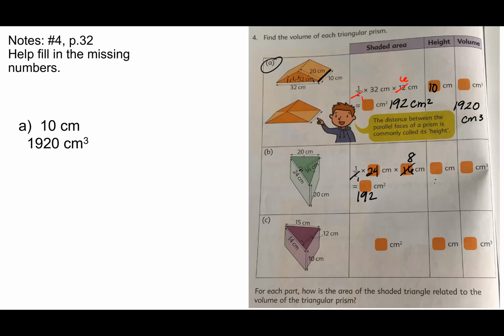What do I plug into this next box? The height of the figure. Remember, the height of the figure joins the two congruent faces. Elijah? Yes, great job. Okay, so with that, go ahead and find the volume. Raise your hand when you have the volume.